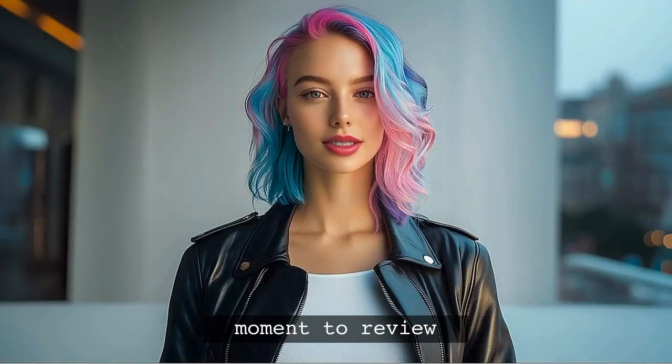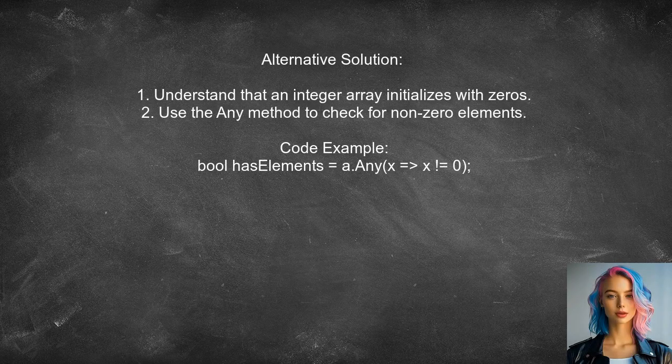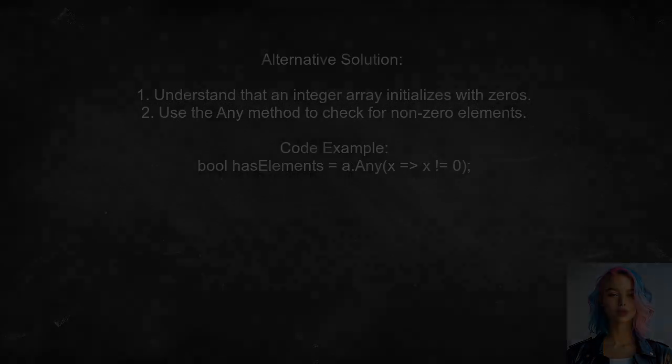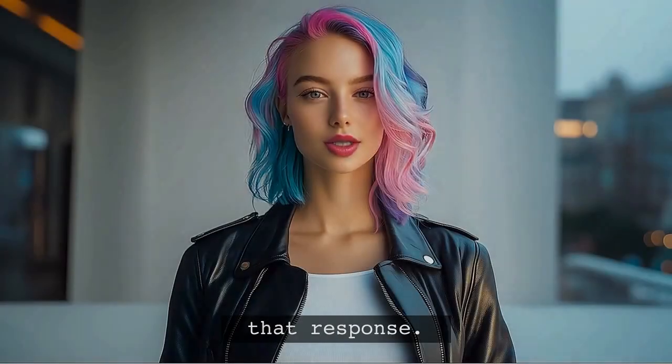Let's take a moment to review another user's answer. An alternative approach shared by another user suggests that when you define an integer array, it initializes with default values. In this case, all elements are set to 0. To check if the array contains any non-zero items, you can use the Any method. This method checks if any element in the array is not equal to 0. That's it for that response.